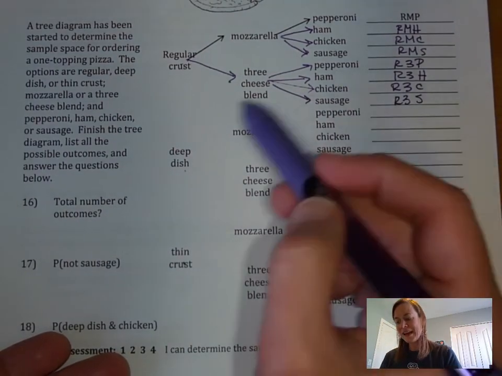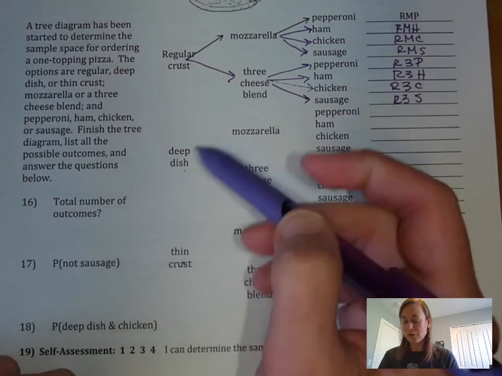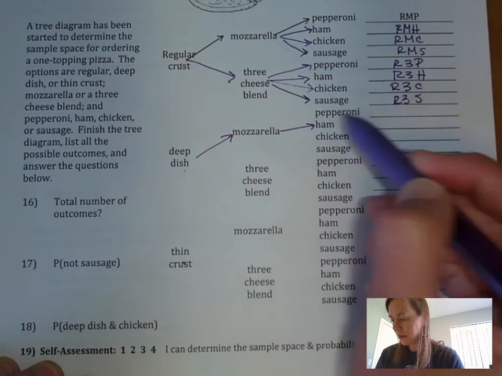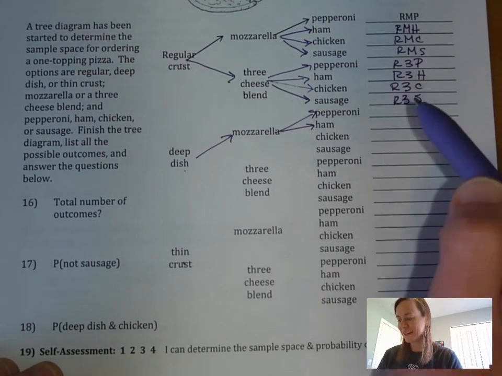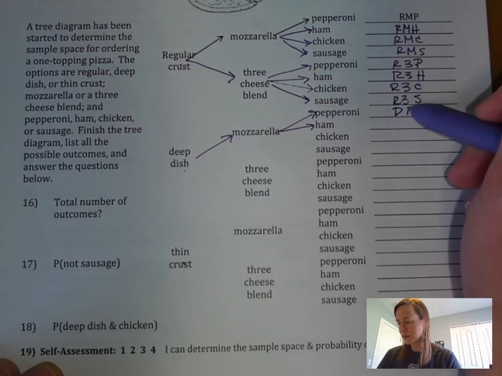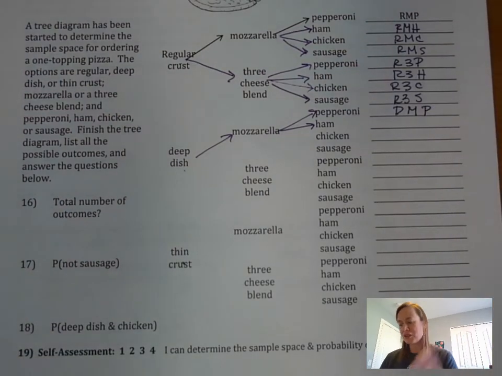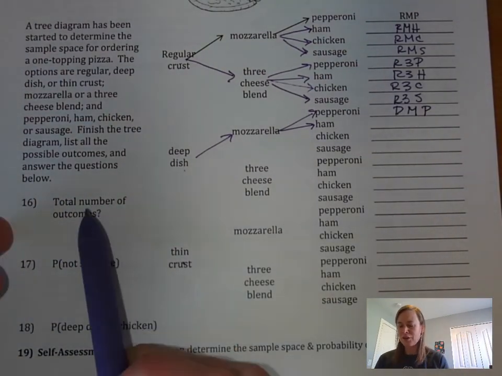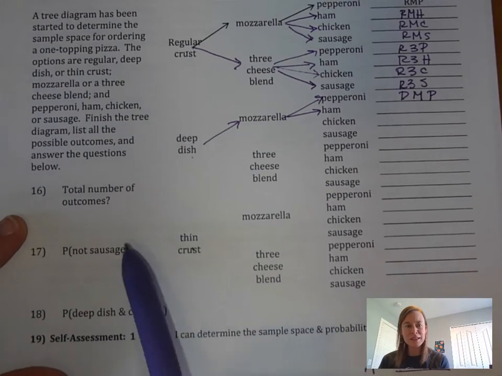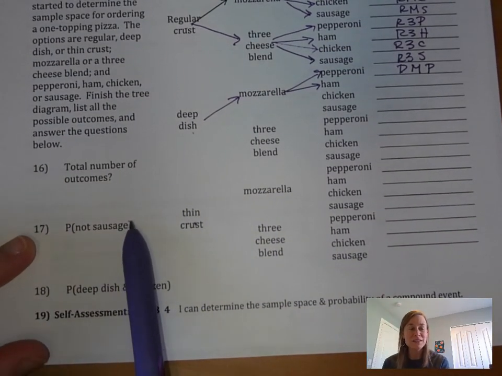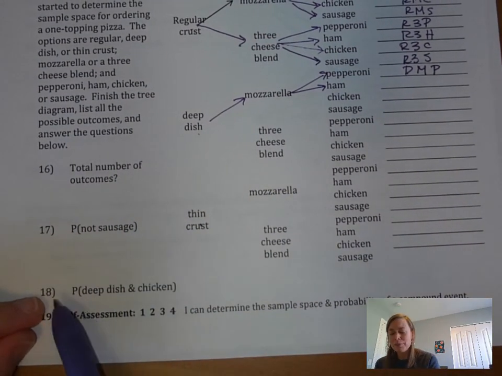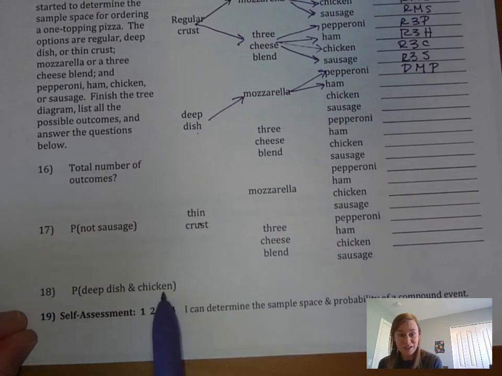Okay, once you're done with that, you're going to go down to deep dish and start this over again. Deep dish, mozzarella, ham. Oops, I forgot the pepperoni. There we go. So you would do deep dish, mozzarella, pepperoni, and just go from there. And then you're going to list the total number of outcomes, and then you're going to figure out some probabilities. Probabilities of not sausage, and the probabilities of deep dish and chicken.